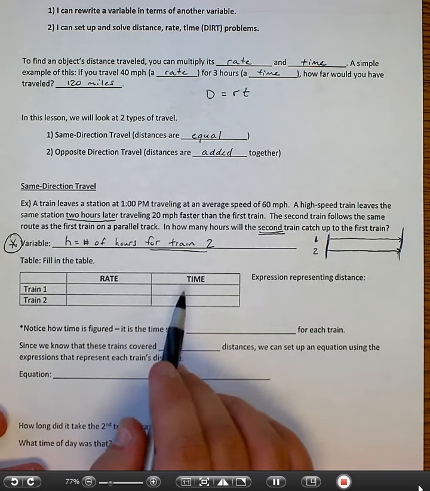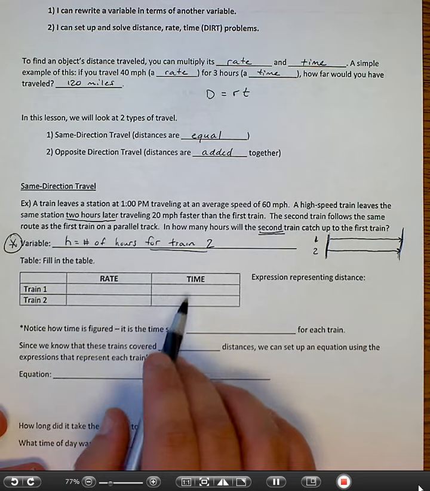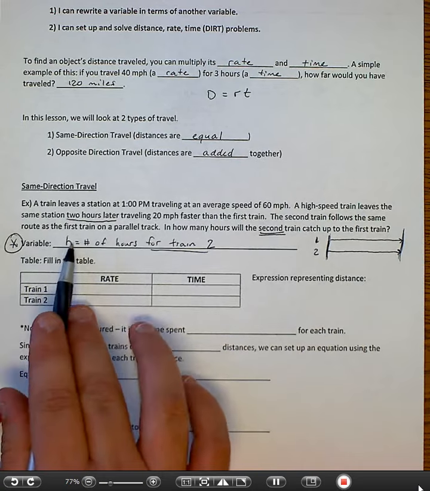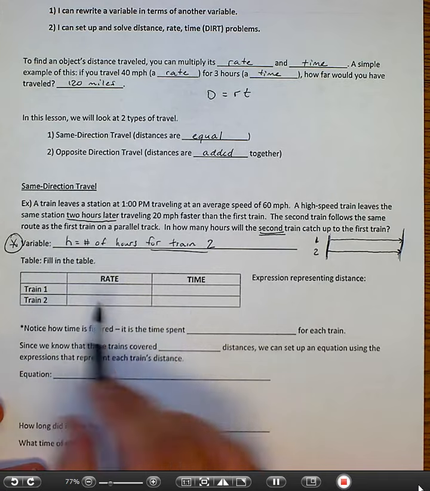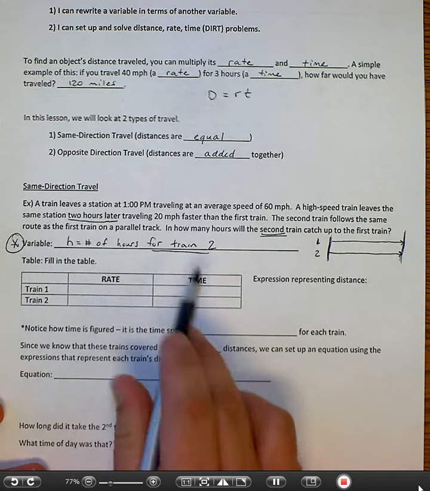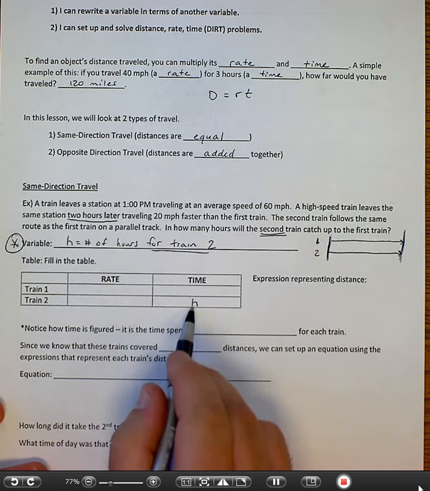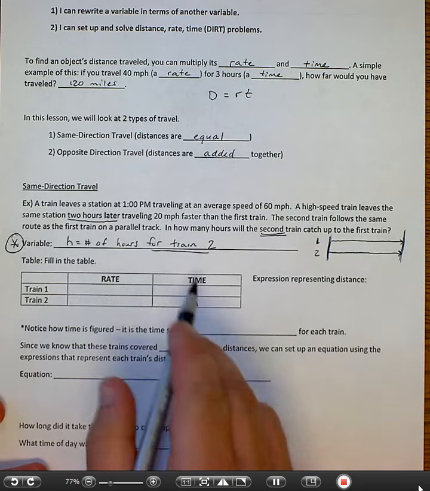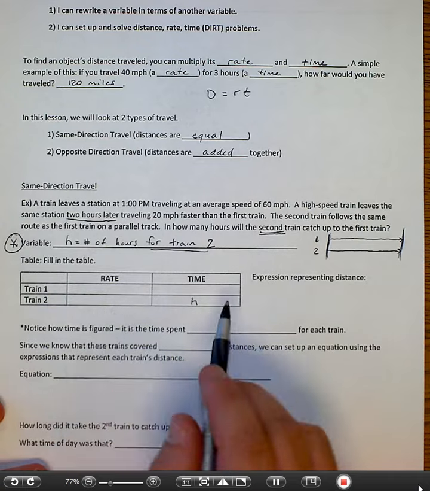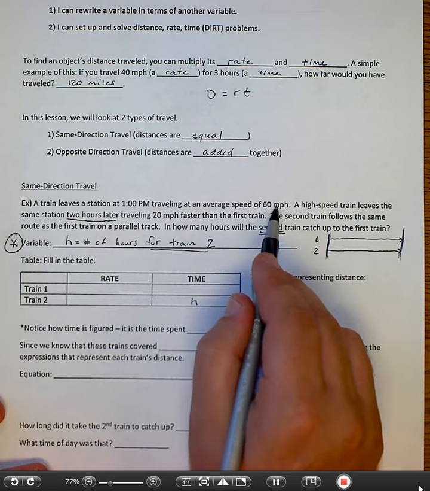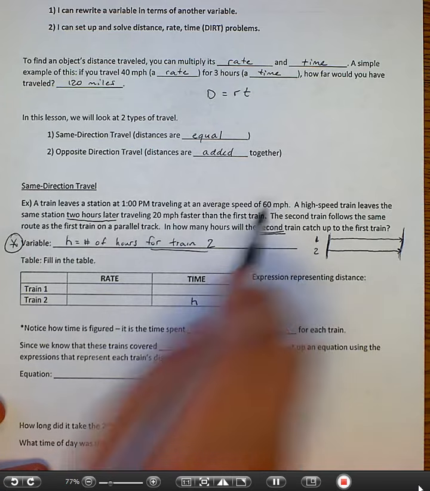Okay, so right now, I'm going to put my variable in the box. That's what I'm going to do first. So where does h go? So it's the number of hours. So it's going to be a time, but for which one? Train 2. So I'm going to put my h in train 2's time. Now I'm going to look back at the problem. The first train is going at an average speed of 60 miles per hour. Okay. So the first train rate is 60 miles per hour.